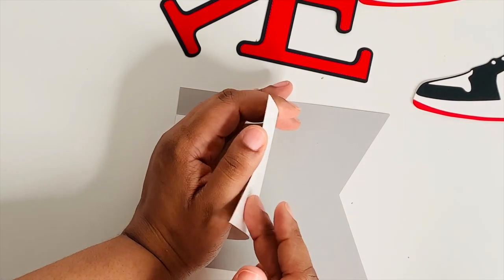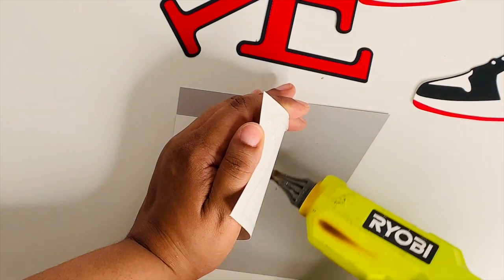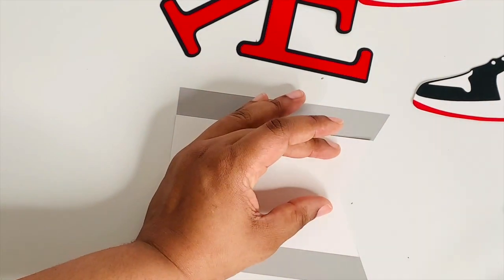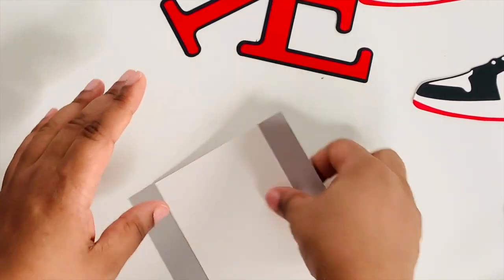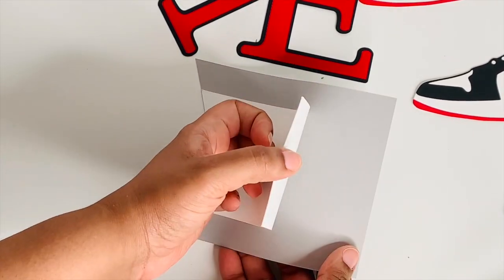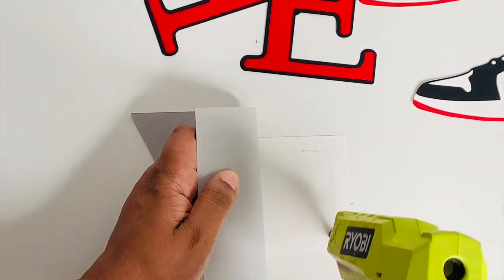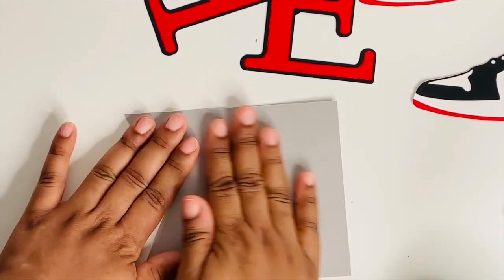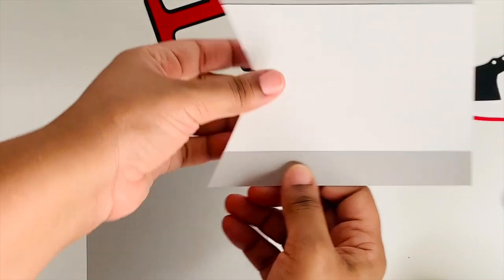Raise up, put the glue on, then press it down. It's in place. Then I can just flip this side over, put it on this side. So I always flip it. So I can just lay it here and press it down. And that way, it's straight and matches up.